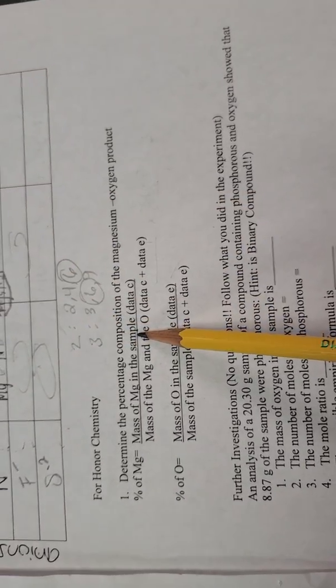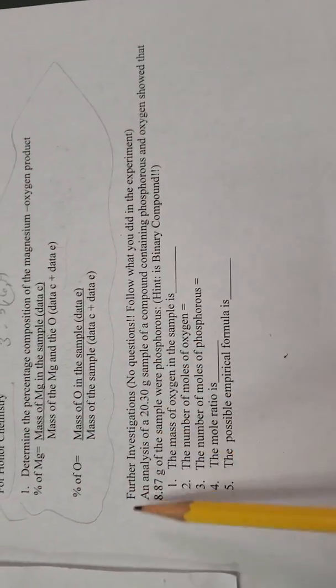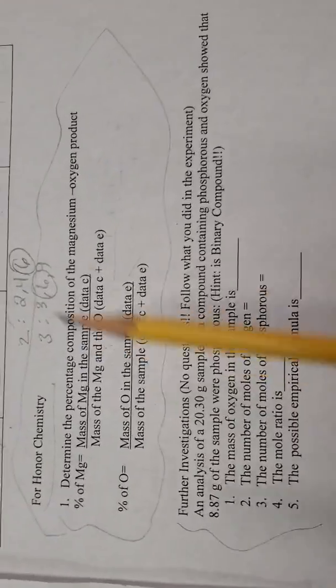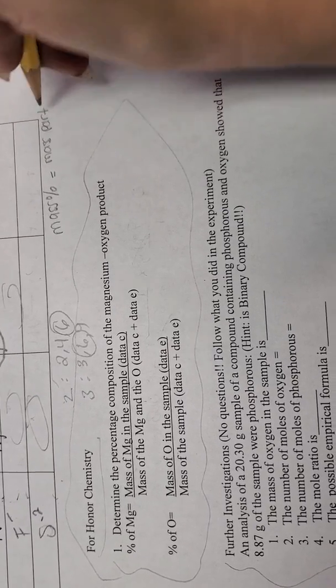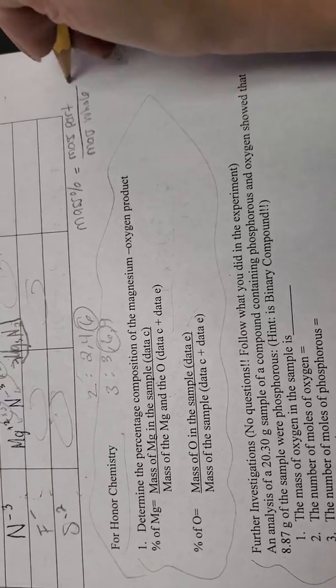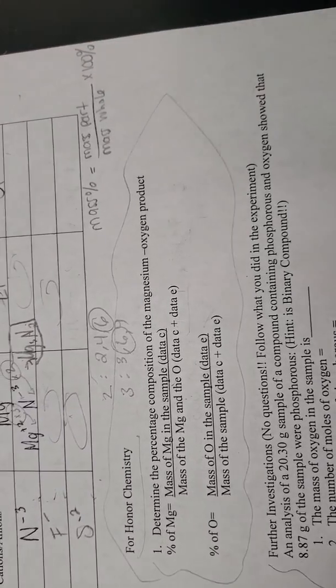All right, coming down here, we have the mass percent. This is for my honor students. Down here is for all my students, but up here, mass percent is just for honors. If you guys recall, the mass percent is equal to the mass of the part divided by the mass of the whole times 100%.